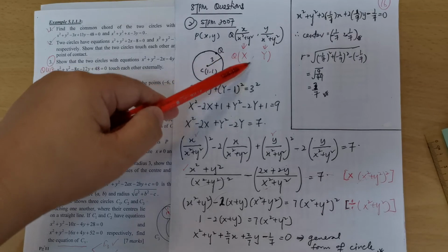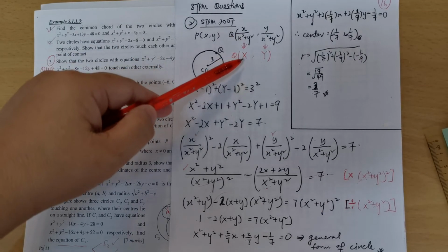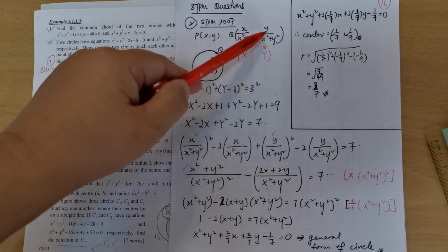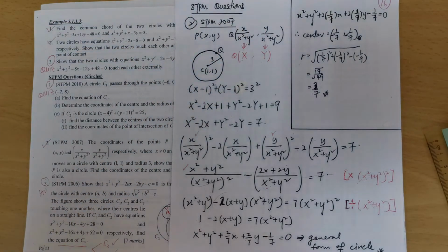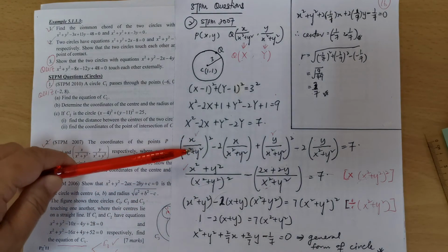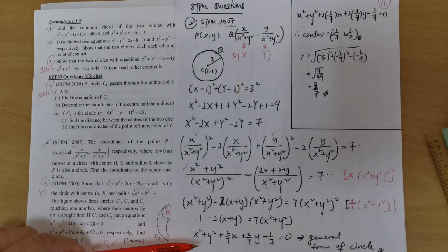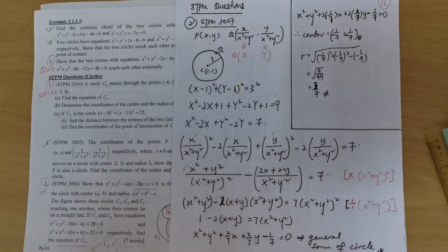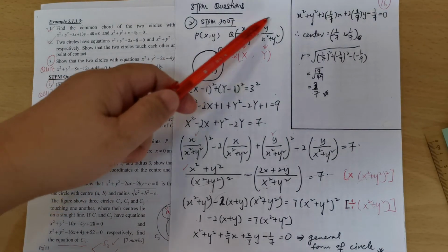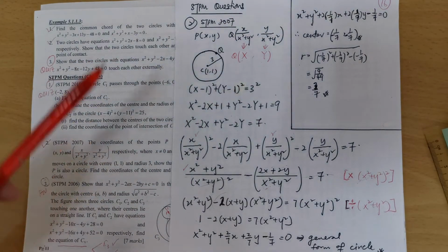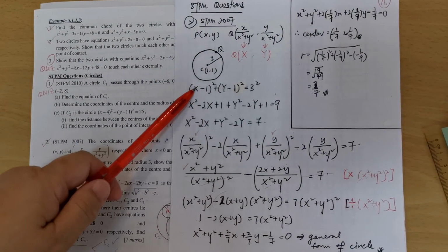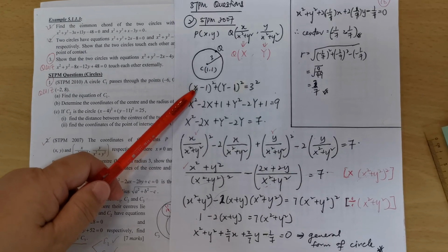You are given the x coordinate of the circle Q is this one, and the y coordinate of Q is this one, in terms of small x and small y here. So when I substitute, I can find another equation in small x and small y. They never give you the locus for Q, they only give you the coordinates. So if you want to find the locus of Q, this is the equation of the circle of Q.